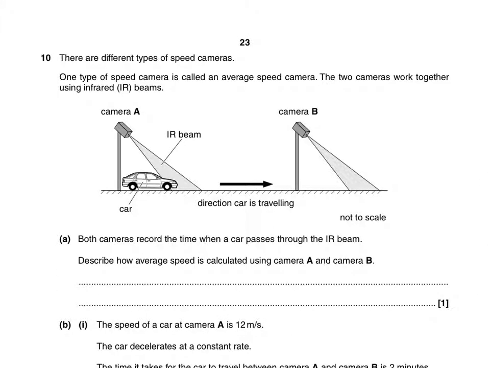Moving on. So there's different types of speed cameras. One type of speed camera is called an average speed camera. The 2 cameras work together using infrared beams. Both cameras record the time when a car passes through the infrared beam. Describe how average speed is calculated using camera A and camera B.